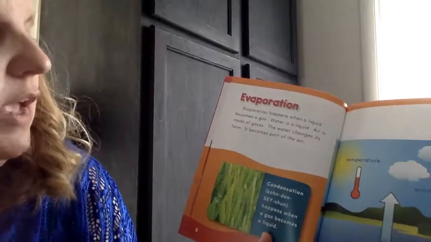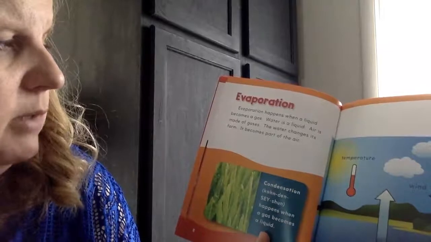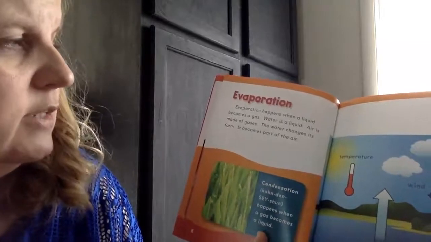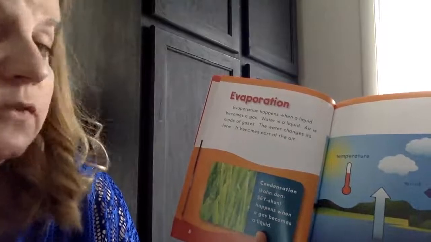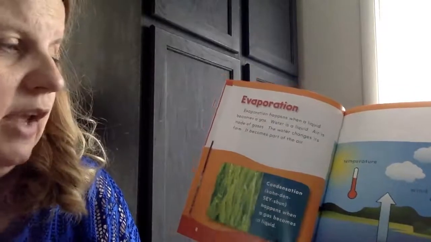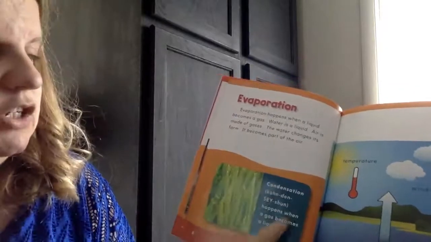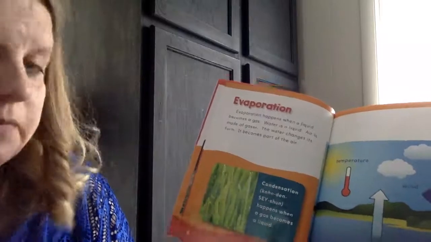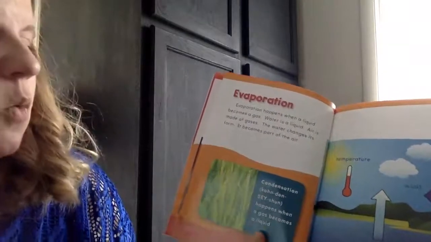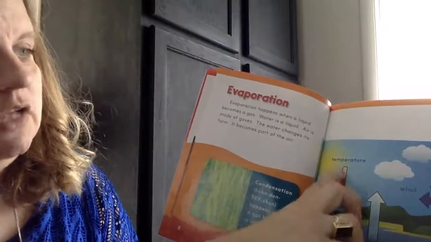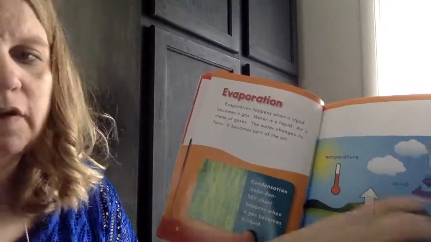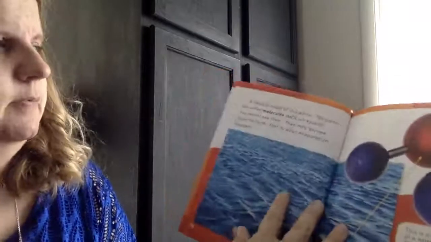Evaporation happens when a liquid becomes a gas. Water is a liquid. Air is made of gas. The water changes its form. It becomes part of the air. Condensation happens when the gas becomes a liquid. So it's the opposite. Wind and high temperatures make water evaporation faster. So if the temperature's high and there's lots of wind, then the water can evaporate fast.